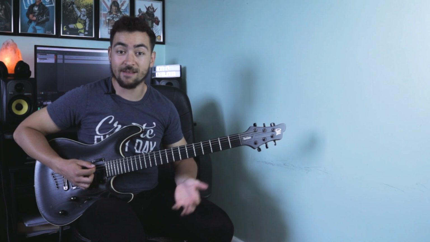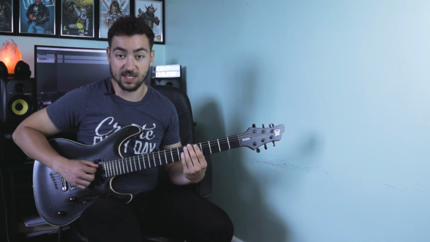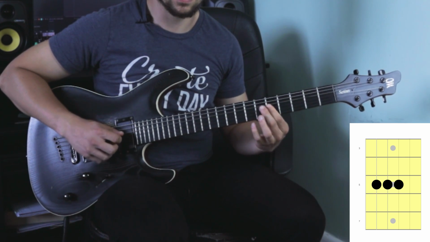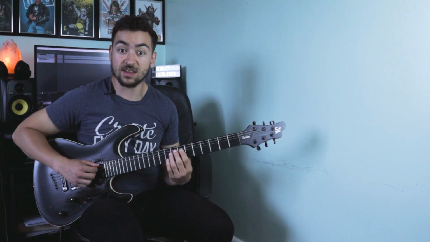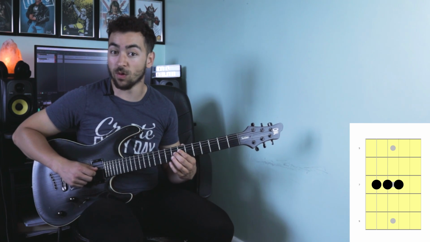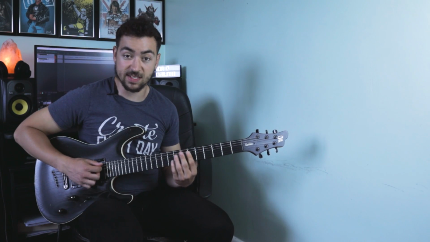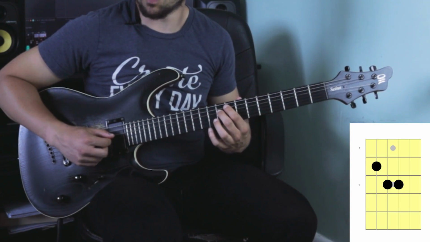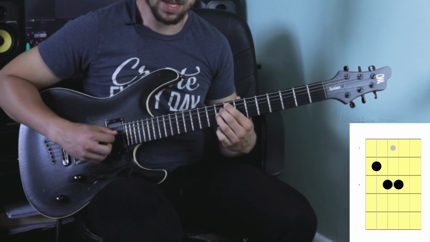Now we can do this with every note of the C major scale. If we start on D, we've got D, a 4th higher than that is G, and then a 4th higher than that is C. Then if we start on E, we've got E, a 4th higher is A, and then a 4th higher than that is D. Then we can start on F. F, a 4th higher is B, and then a 4th higher is E. F, B, E.